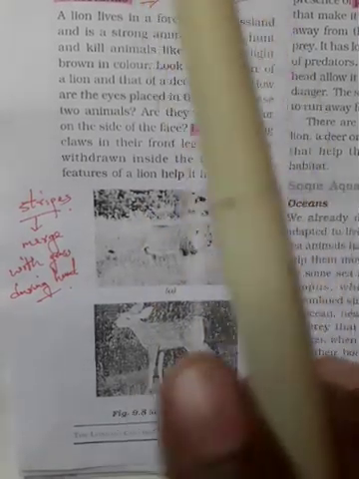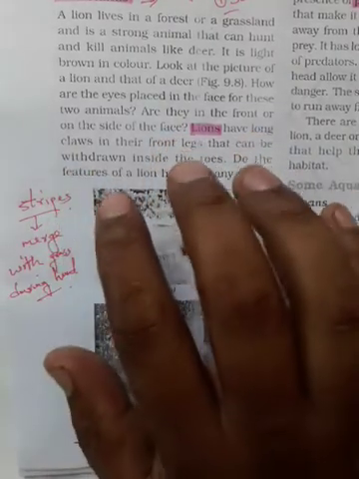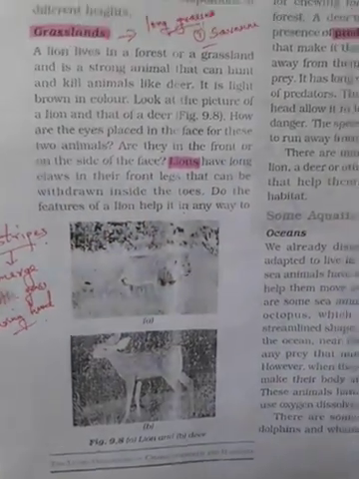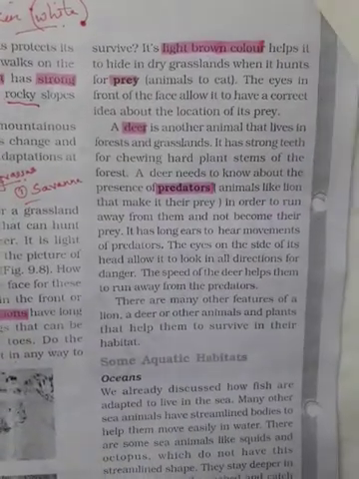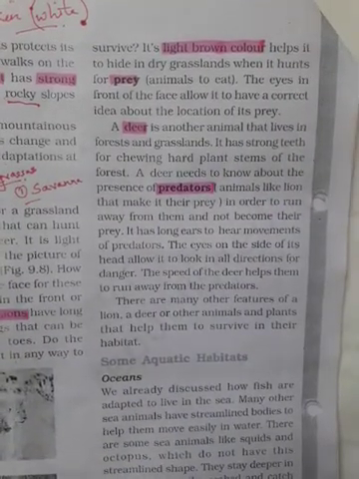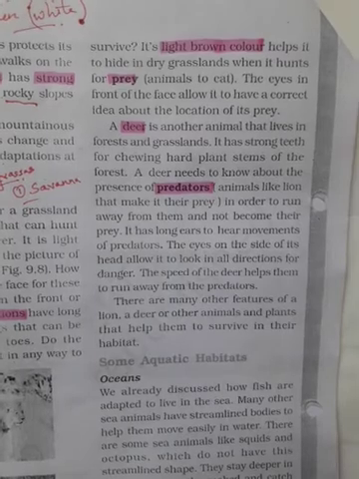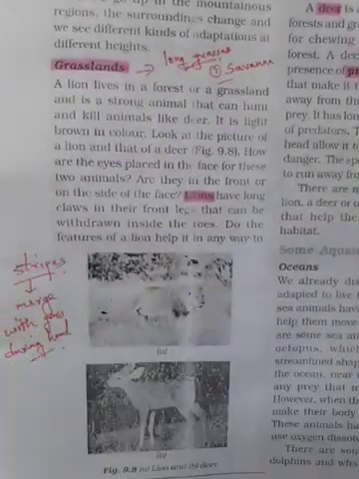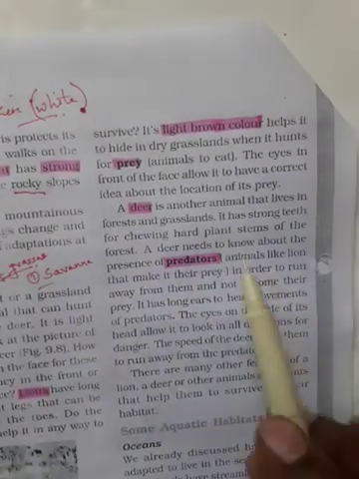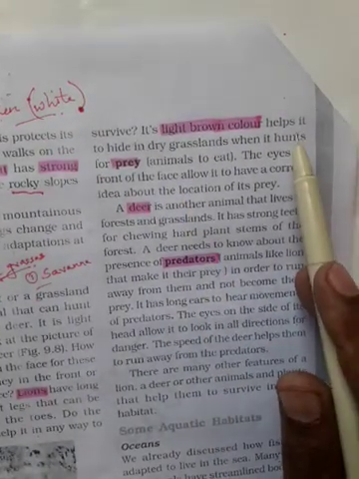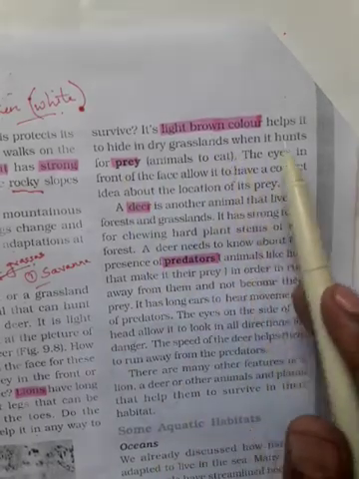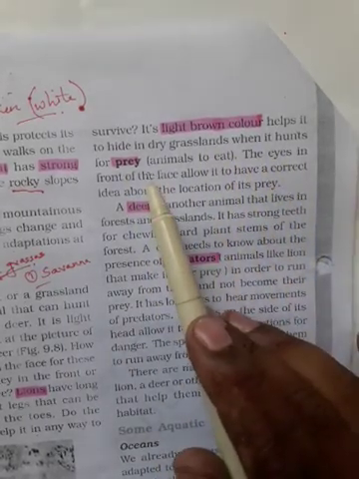Withdrawn means they can pull the claws in, okay. So these were the peculiarities of color and body structure of tiger and lion. And as I already told, the stripes and the color of a tiger and lion help them to hide in the grassland and hunt the prey, okay.